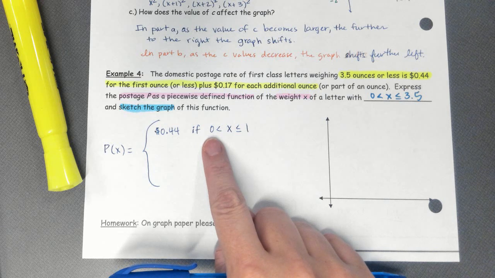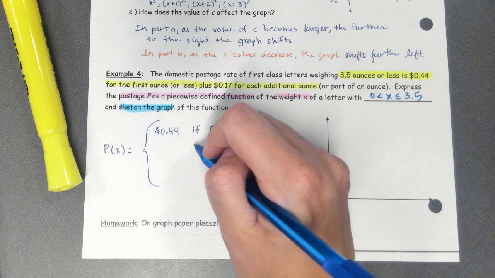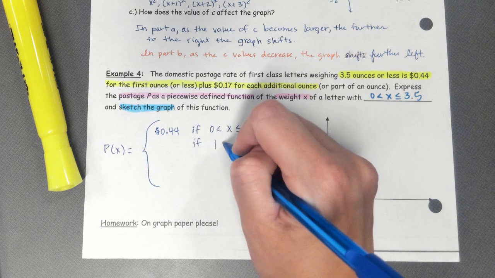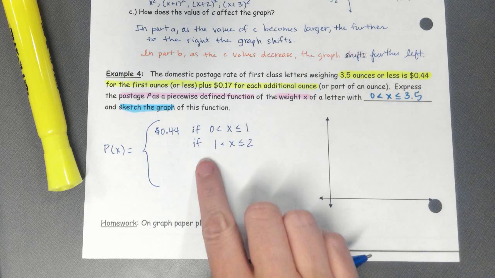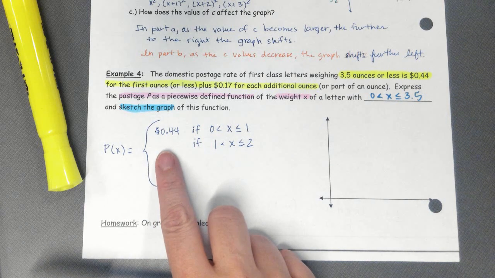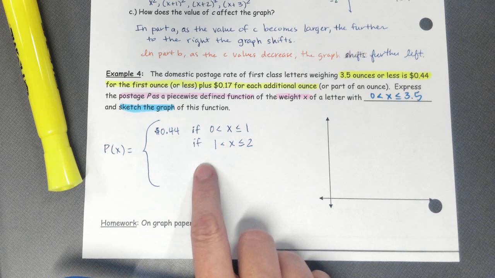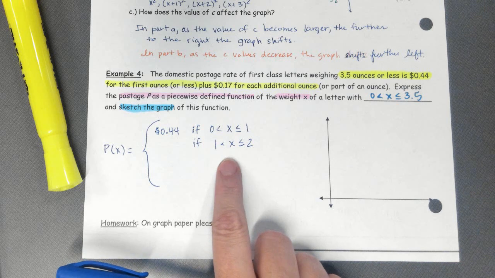And then an additional 17 cents for each additional ounce. So if this goes up to 1, then your next interval is going to be from 1, not including it, up to 2, because the 1 is included here. So how can I figure out what this is going to be? Maybe we need some time to think about that. Do I need to keep going here? How do I know what my x value is going to go up to? Do they tell you in the problem?